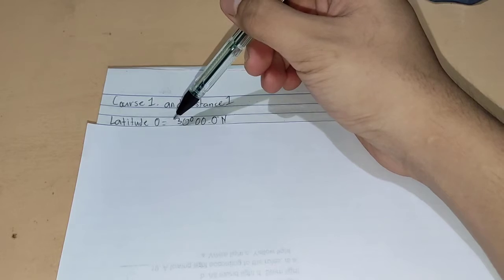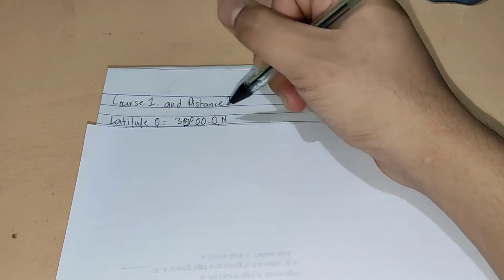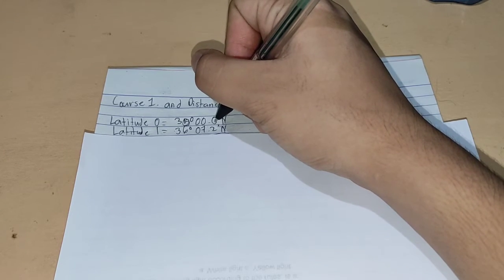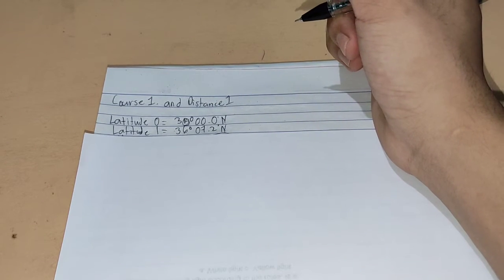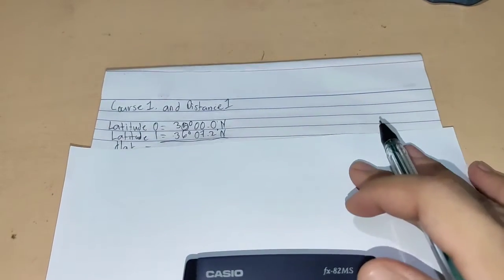So now, let's have the example of course 1 and distance 1. So first, write the latitude 0, which is 35 degrees 00 north, and latitude 1 with a value of 36 degrees 7.2 minutes north. So we need to solve it in our calculator. We need to subtract it: 35 degrees minus 36 degrees 7.2 minutes. So the answer is 1 degree 7.2 minutes north. So, that is the D-lat.